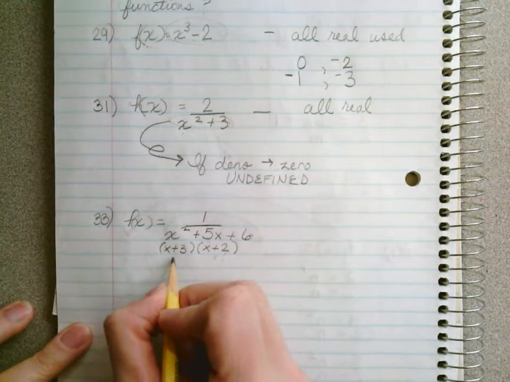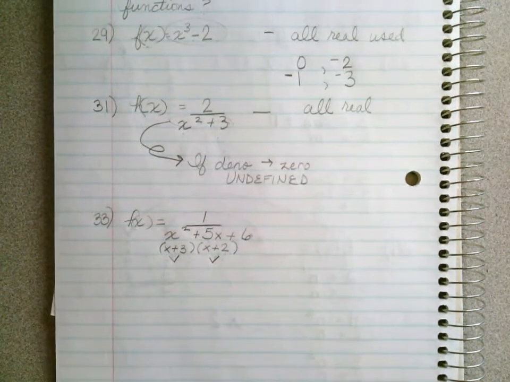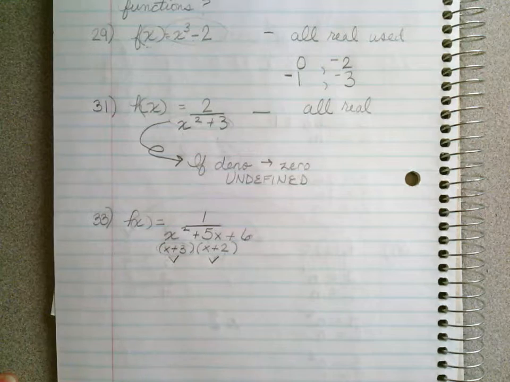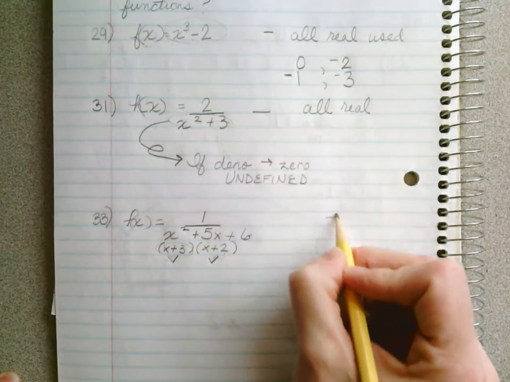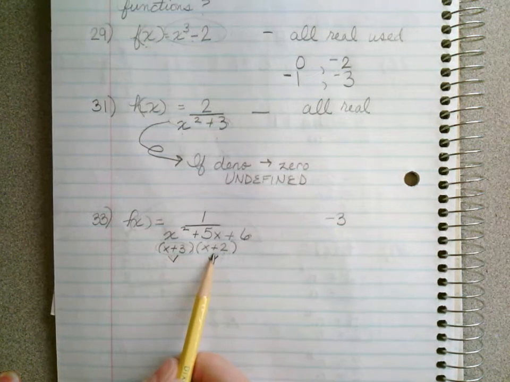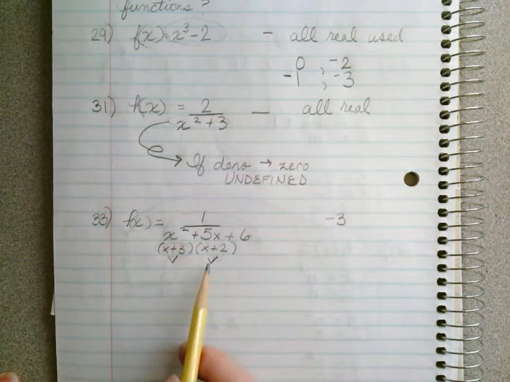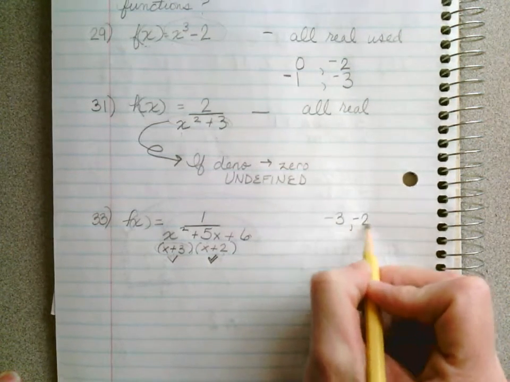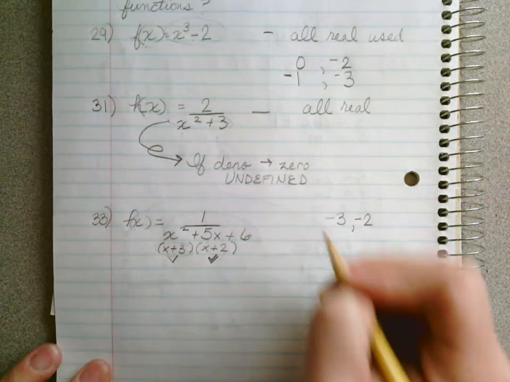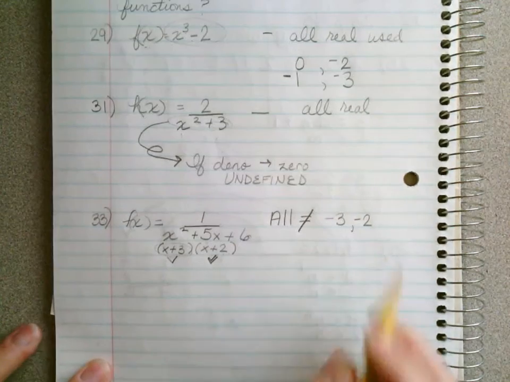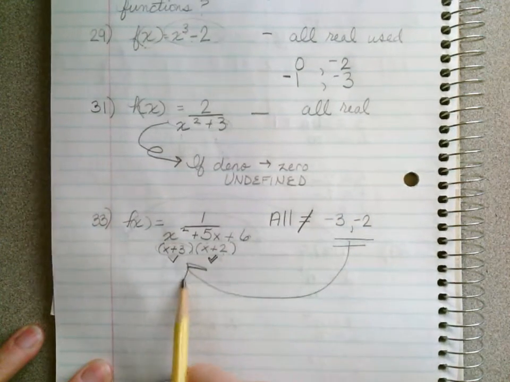Well, if one of these two factors is a 0, then the product would be a 0, right? What would cause this factor to be a 0? -3 would create a 0 here, and then 0 times -1 is 0. How about over here? What would create a 0? So the answer to this is all numbers but not the things that would cause this to 0 out.